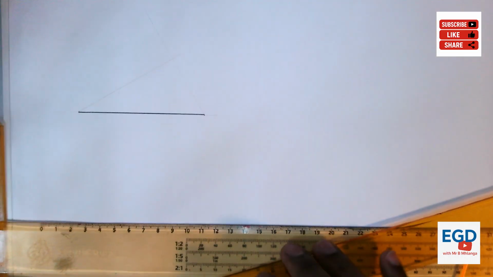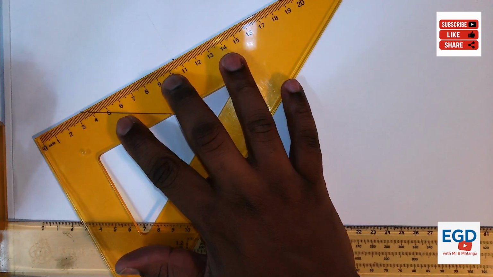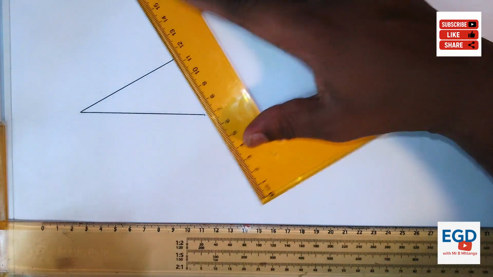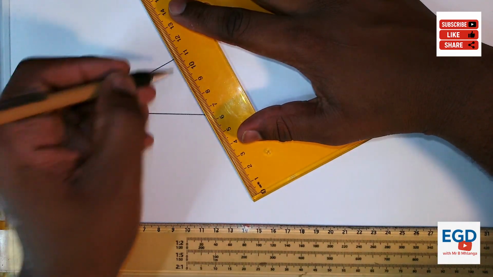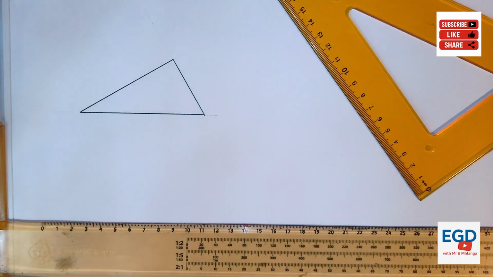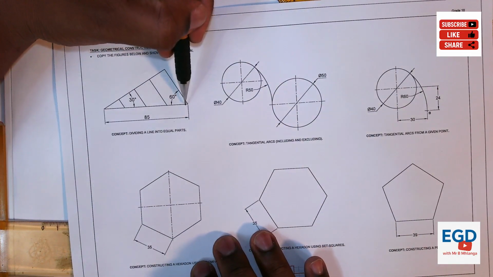So as you can see, they connect up there. So this is the triangle. I can just draw the triangle in using outline, so I can just make them solid like that. Okay, perfect. So now I have to divide this line into 4 equal parts.